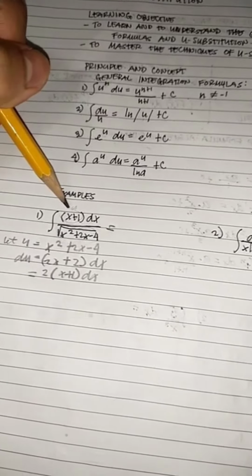So this will become the integral of u dv is equal to uv minus the integral of v du. So this is our final formula.